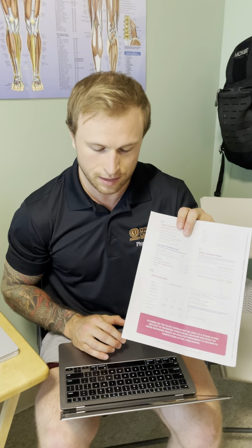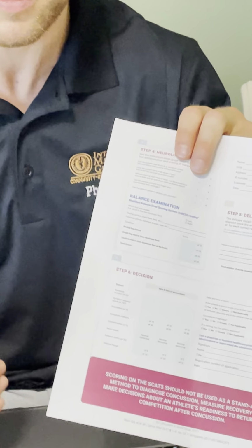All right, the last section of the SCAT 5 is the decision making. This is where you're going to be scoring the athlete's scores for the SCAT 5. Just to note, each one is independent of each other, so you're not going to be adding these up. Each one is scored independently, and then you'll make a decision based off of each of those. For the symptom number and symptom severity score, the higher the score, the poorer the athlete did.